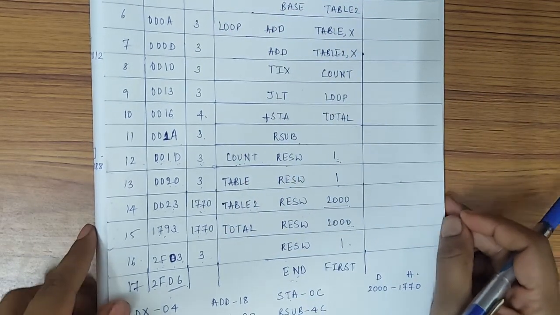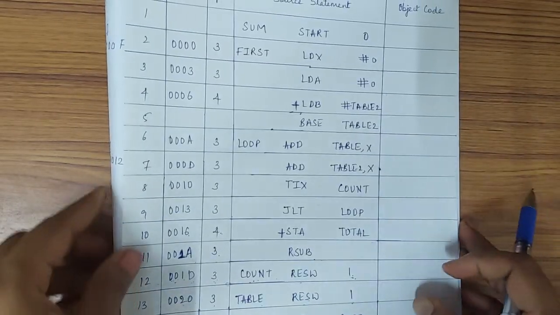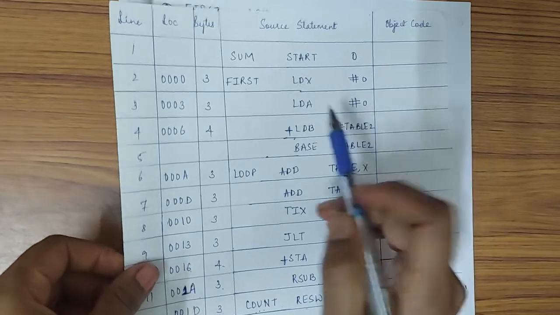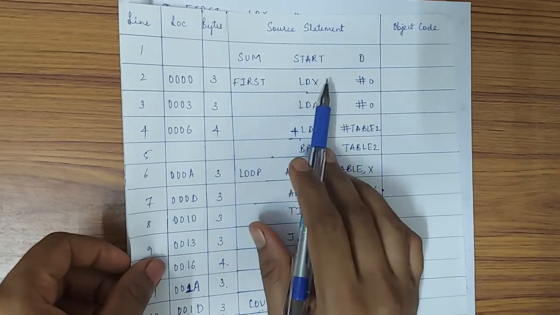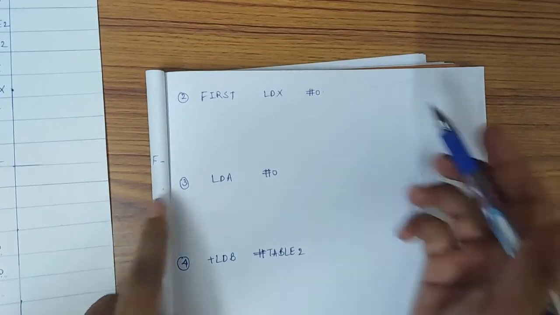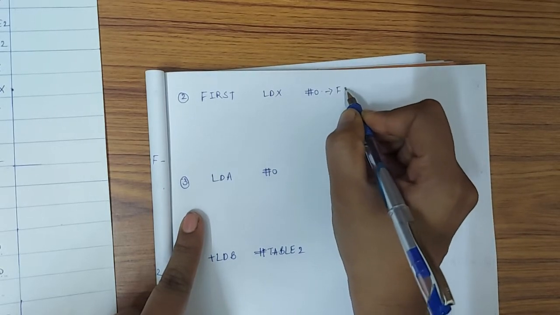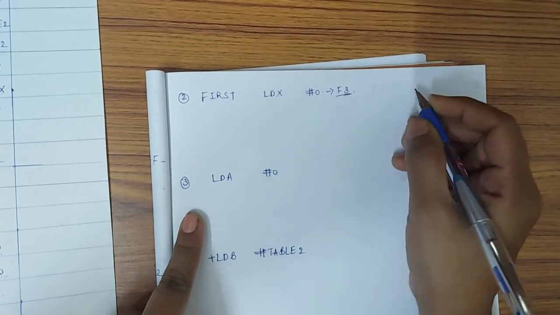Now we will see how to generate object code for each of these statements. Let's start with the first statement, that is LDX #0. This statement clearly says that it is a format 3 instruction, right?